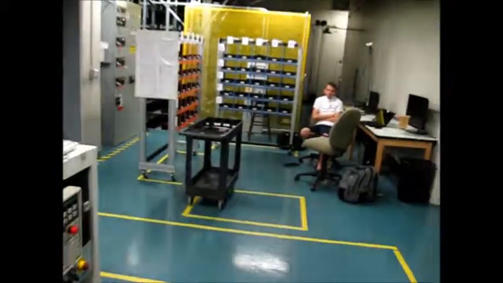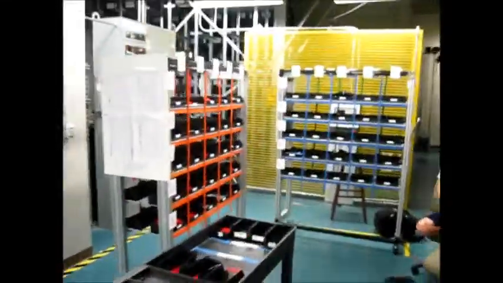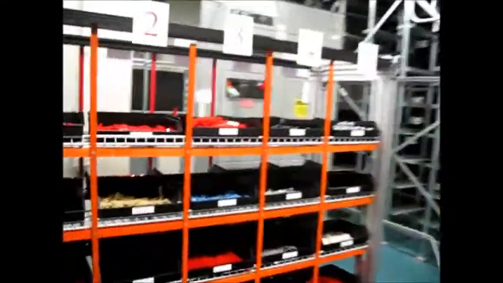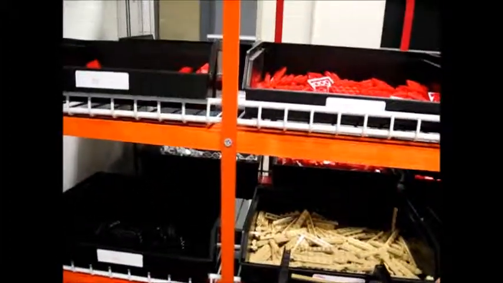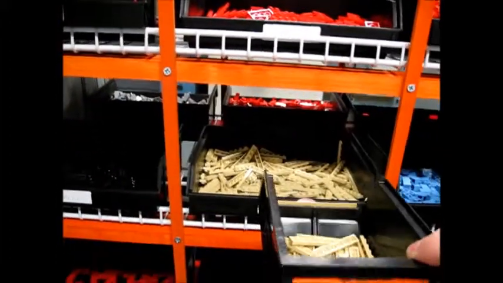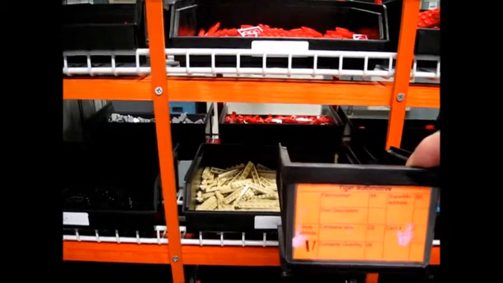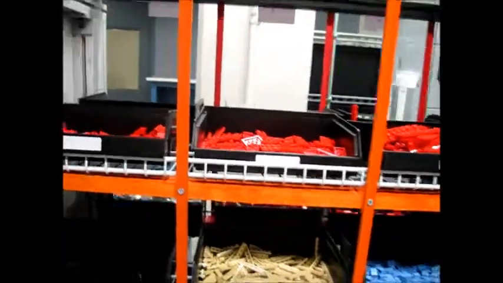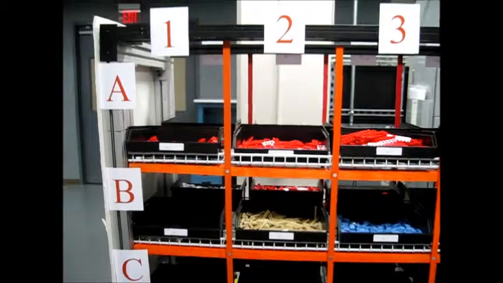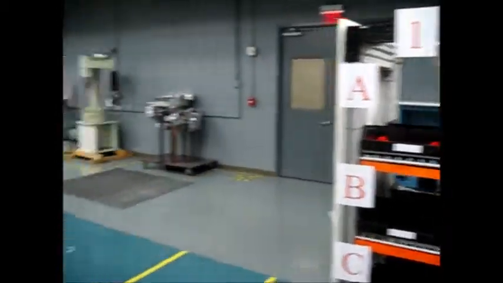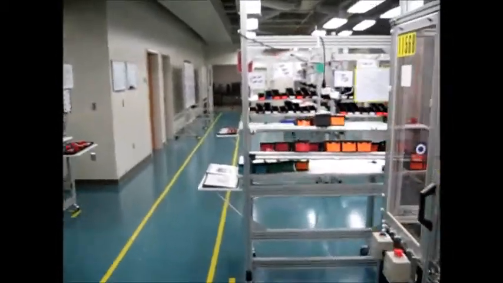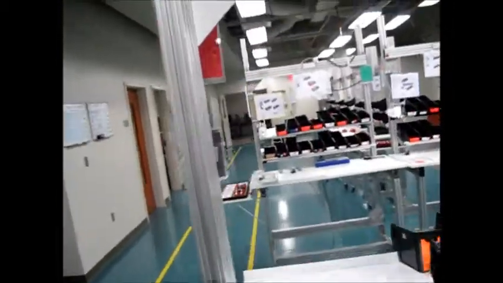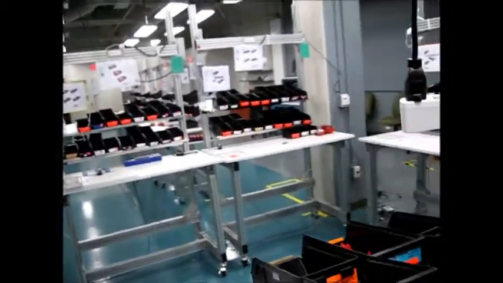So if it's empty, and I'm the material handler, I go to the orange wall, simply go to B2, and fill it up. So you can see it's the same part. It's very easy to use, very intuitive. A lot of the material handlers we talked to were saying they preferred the system. They said it was much easier to use. I don't think any of them said they preferred the old system to the new setup.